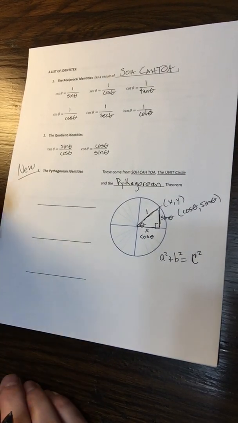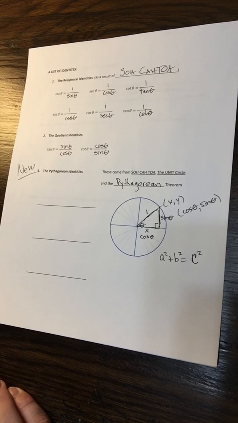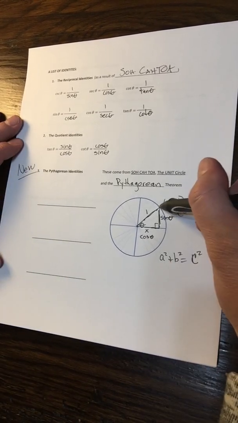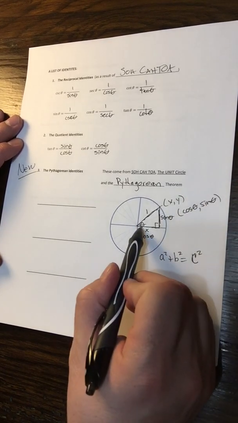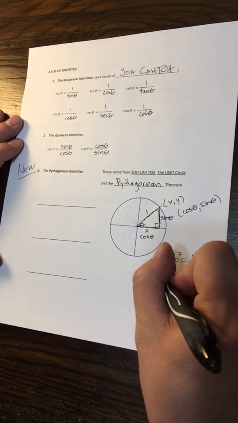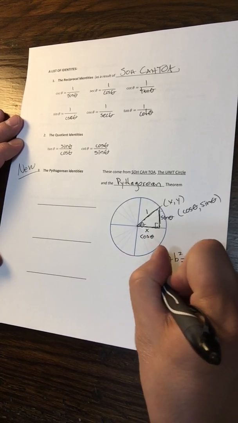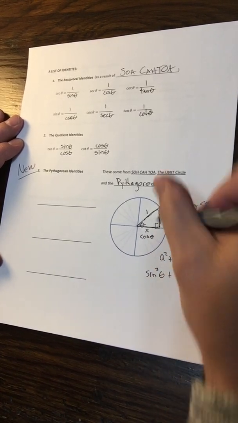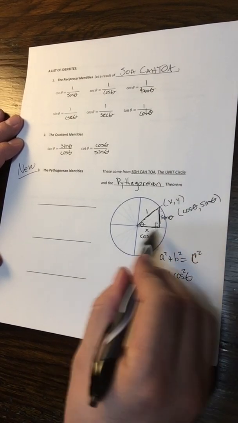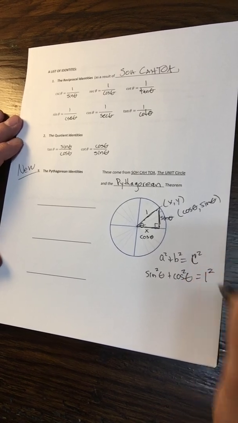So I'm going to write the first of the 3 Pythagorean identities. Ready for this? A squared plus b squared equals c squared. Sine squared plus cosine squared. Y squared plus x squared equals 1 squared. Right? Doesn't this go? Sine squared theta, that's one side squared, plus cosine squared theta, that's the other side squared, is equal to 1 squared.